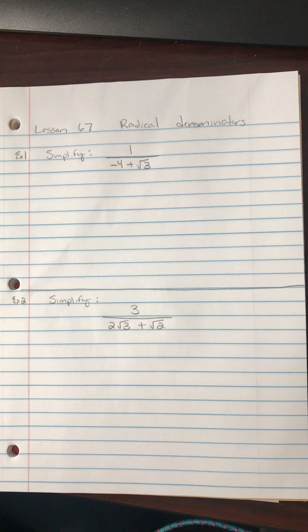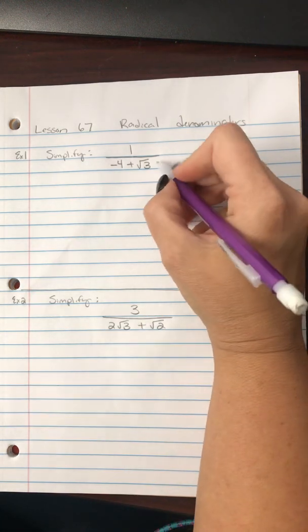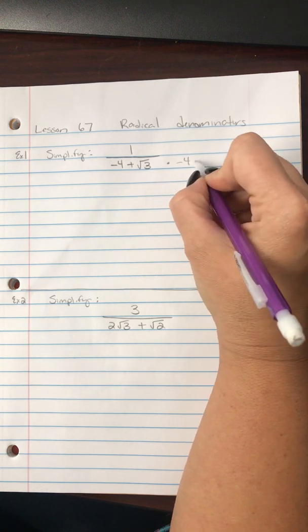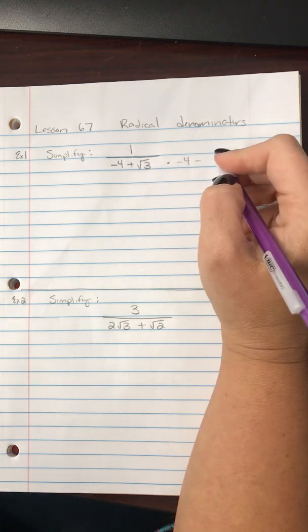And with this, because we have two terms in the denominator spot, instead of what we did in the past, where we just multiplied by whatever was under the radical in the denominator and it canceled out, we're going to have to multiply by the conjugate of the expression that is down there. When I say conjugate, I mean that we are going to change the sign in the middle. So if it is positive, it's going to be negative, and negative is positive.